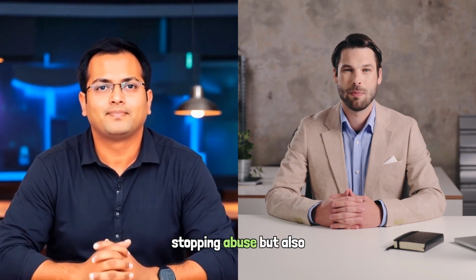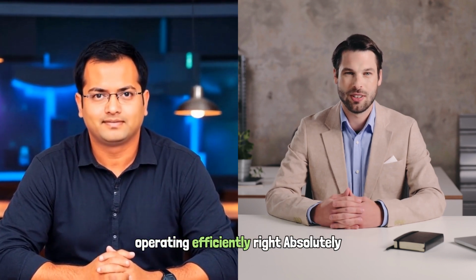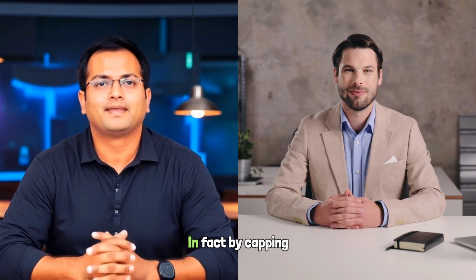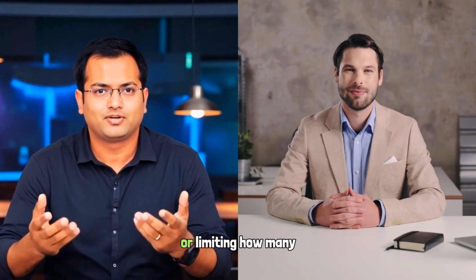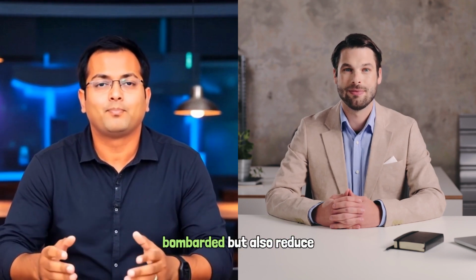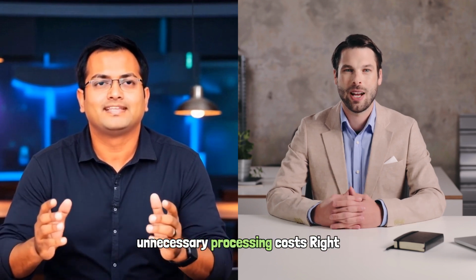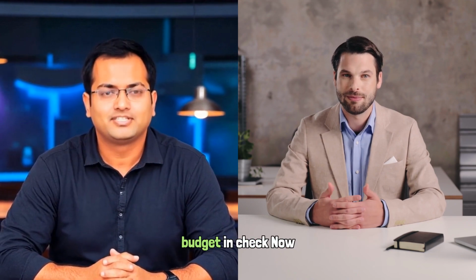It's not just about stopping abuse, but also about ensuring your infrastructure isn't overwhelmed and keeps operating efficiently, right? Absolutely. In fact, by capping, say, 2 posts per second from a user or limiting how many accounts an IP can create in a day, you not only protect your servers from being bombarded, but also reduce unnecessary processing costs. It's a way to keep both performance and budget in check.